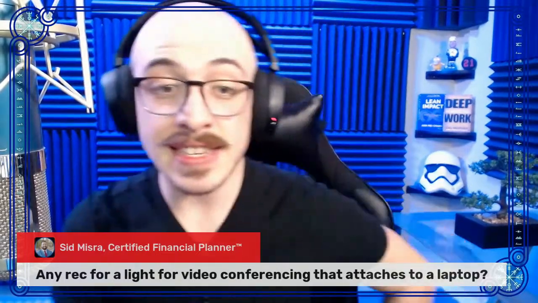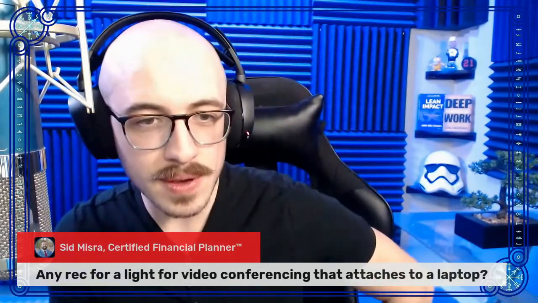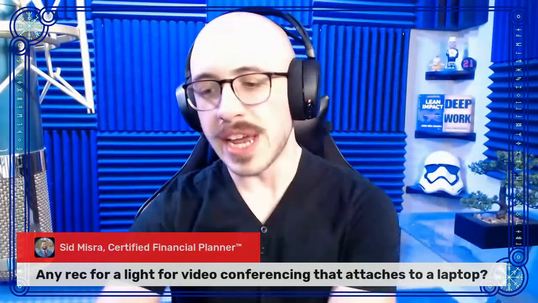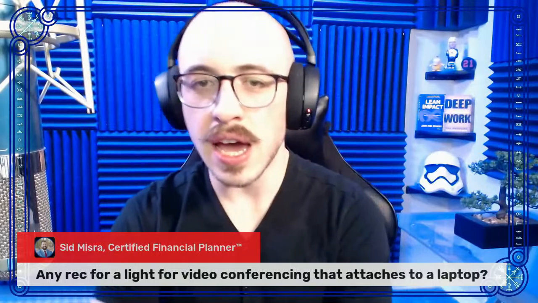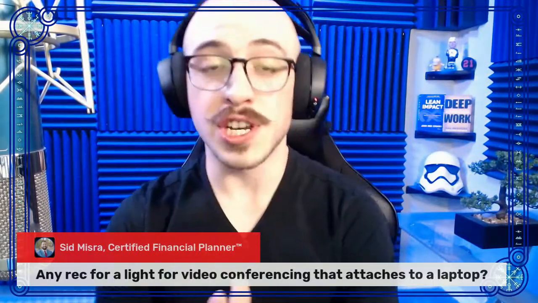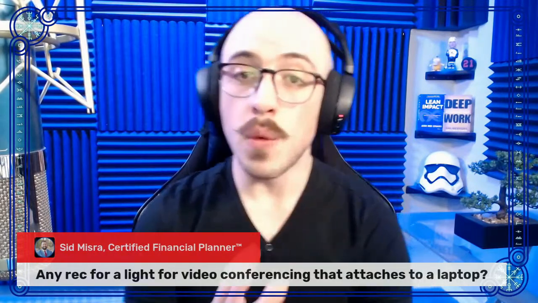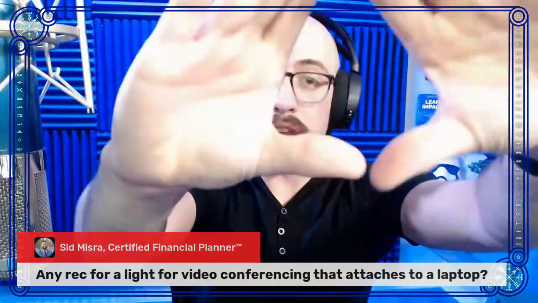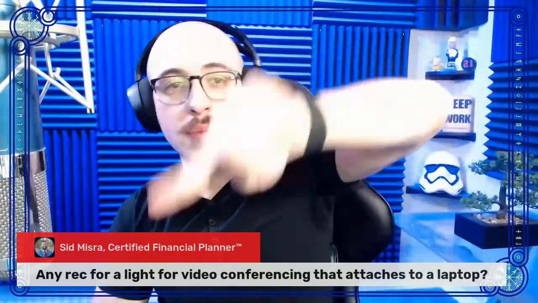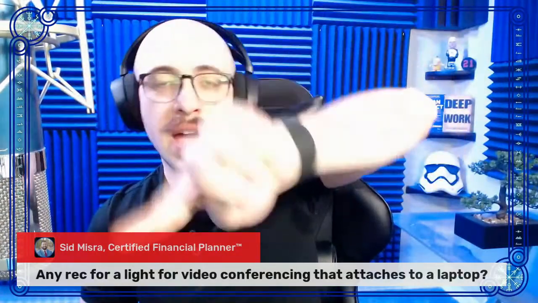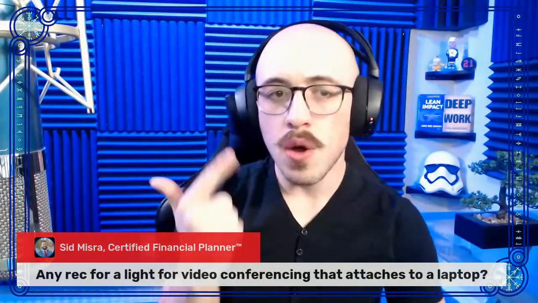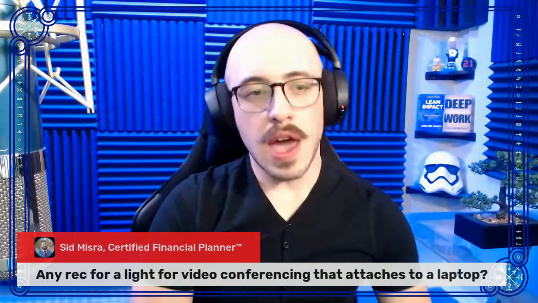The light itself attaches to the laptop? Interesting. There are ring lights. It wouldn't be my first recommendation. If you have no other option, you can go with a ring light that's going to put the ring light basically around this webcam here behind you, so that the lighting should be either attached to the monitor or the webcam itself.